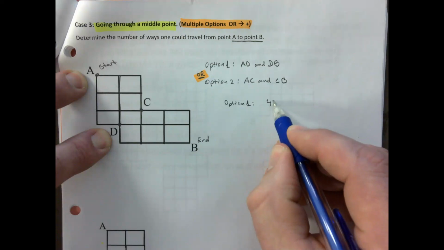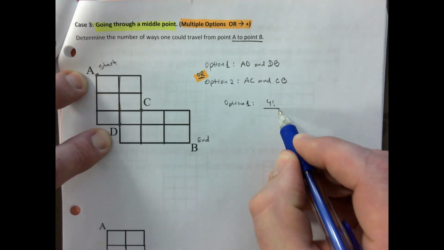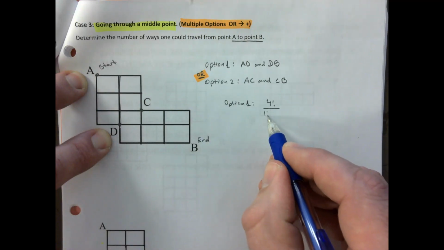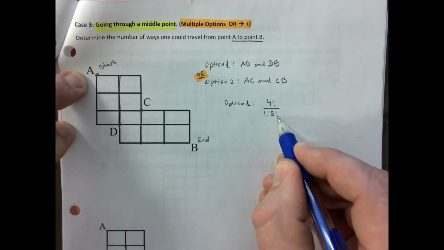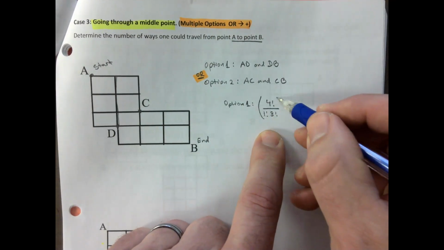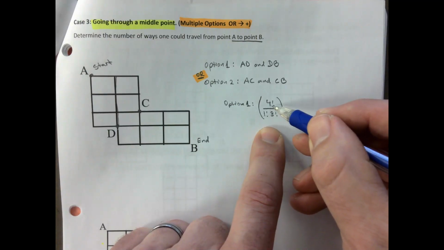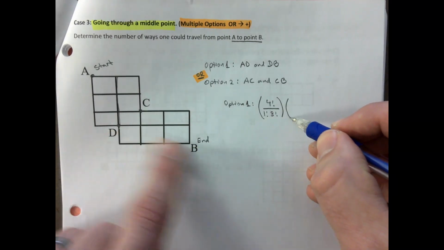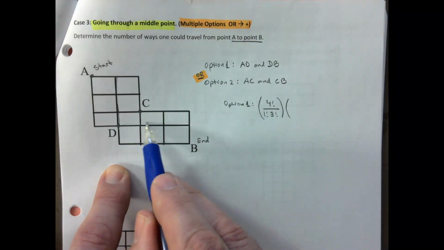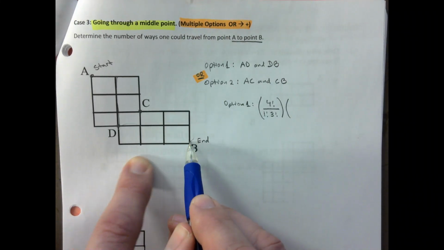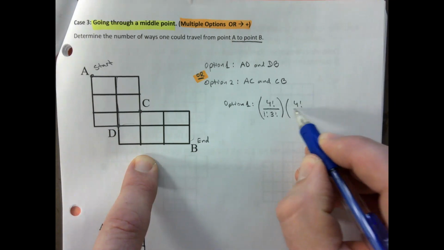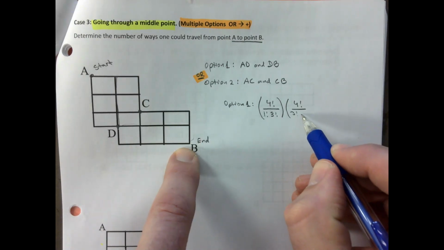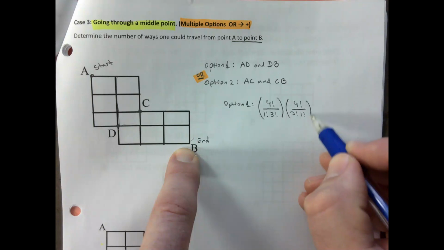So 4 factorial over, you're going to go 1 horizontal, so that's 1 factorial, and 3 factorial. How do you know you're doing this right? Well, these 2 bottom numbers should add up to the top. And from D to B, you count again. 1, 2, 3, 4. Okay, so 4 again. In this case, it's 3 factorial because you're going 3 horizontal and 1 factorial going down like that.